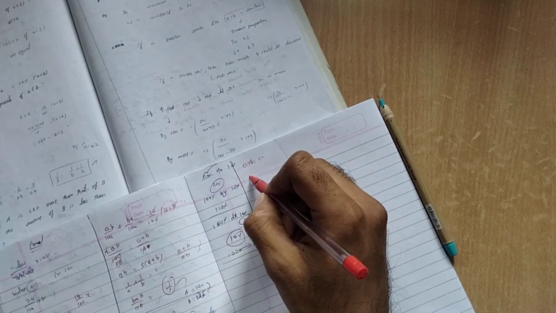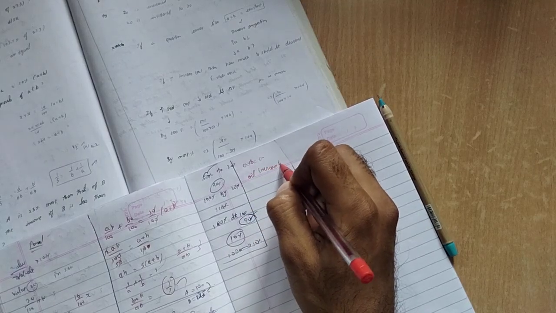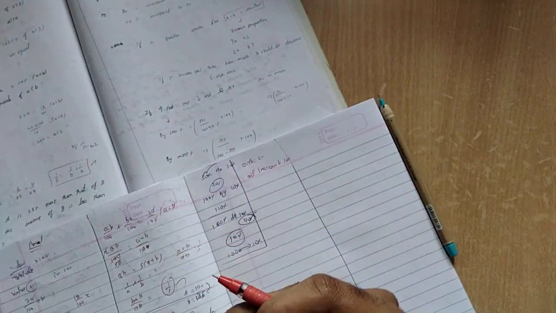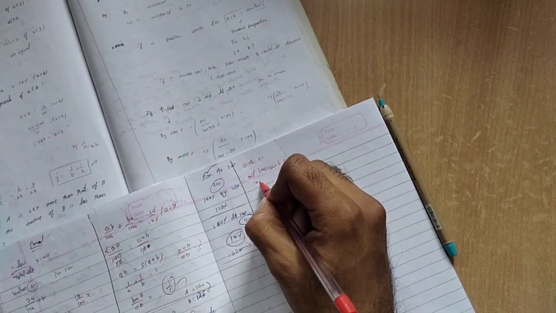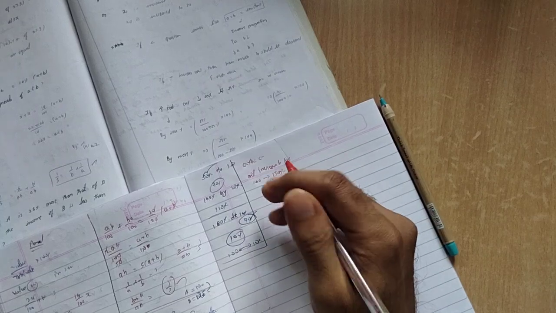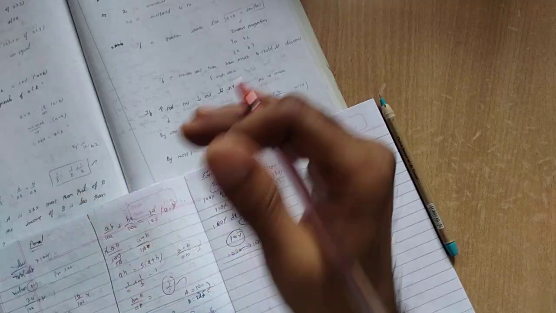Suppose the oil price increased by 50%. Now 100 rupees becomes 150 rupees, so 50 rupees of spending extra has been added. So we need to decrease the spending of another 50 rupees to invest in the oil.